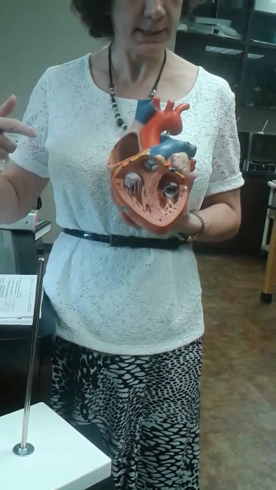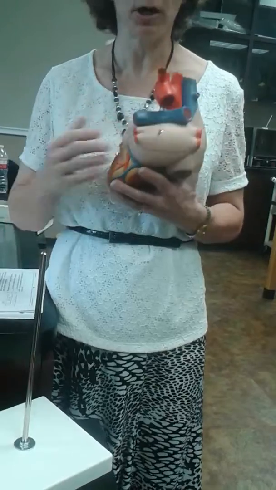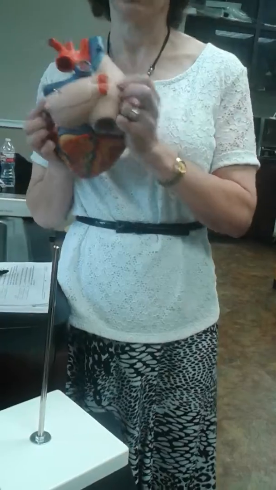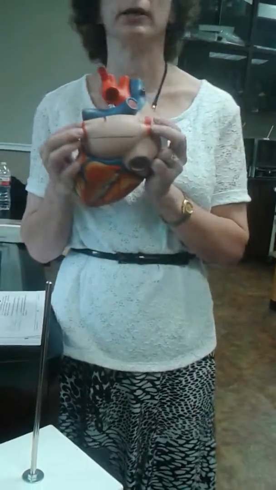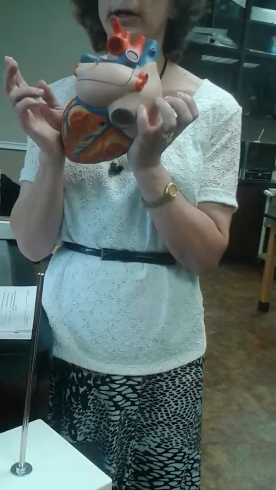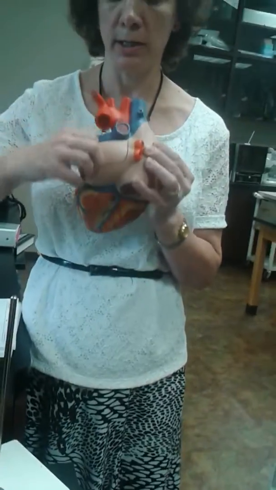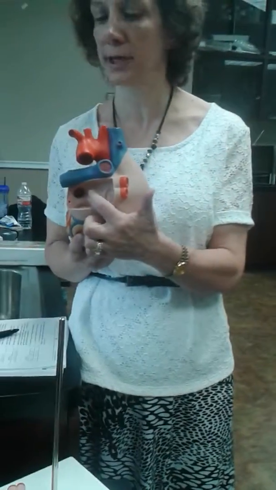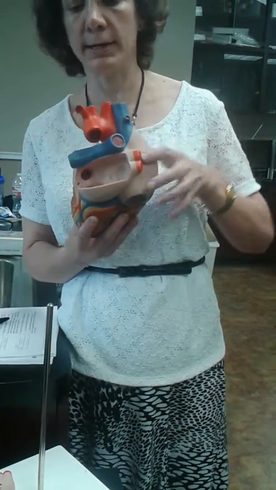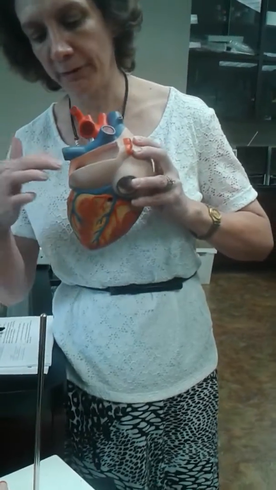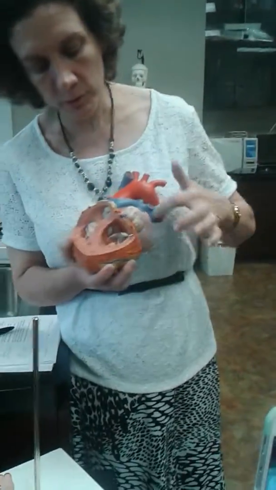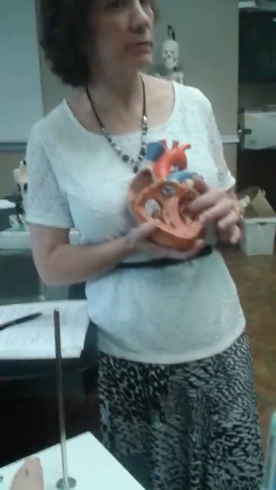Okay? Once it picks up oxygen in the lungs, it comes back to the heart, to the back side, through the pulmonary veins. They're red, but they're veins because they are oxygenated. Okay? So the pulmonary veins come in and they enter into the left atrium. So this chamber here is the left atrium. Coming in from the right lungs and from the left lungs, they meet up in this left atrium.